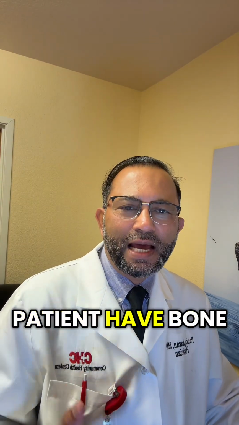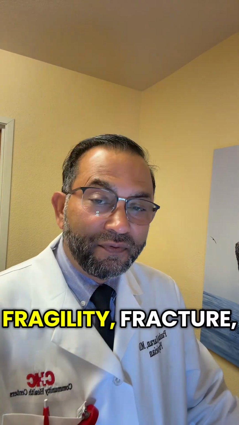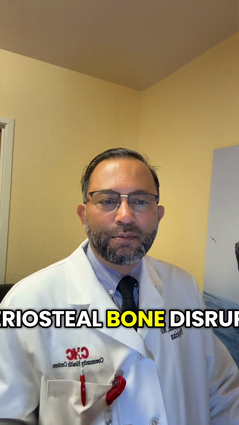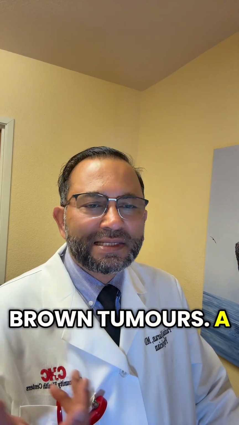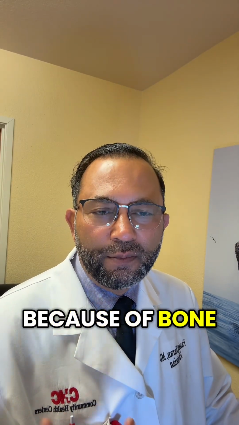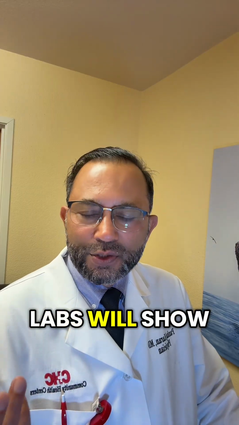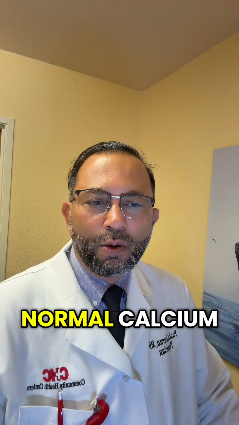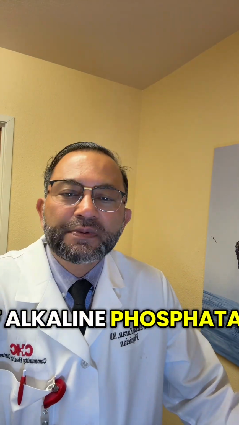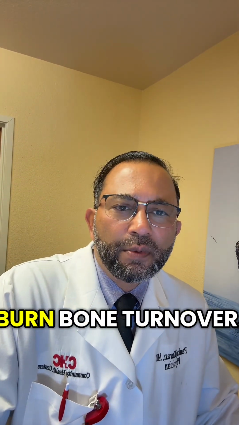So patients have bone pain, fragility fracture, subperiosteal bone resorption, brown tumors. Skull looks like salt and pepper because of bone resorption. Labs will show high PTH, high phosphorus, low to normal calcium, and increased level of alkaline phosphatase because of high bone turnover.